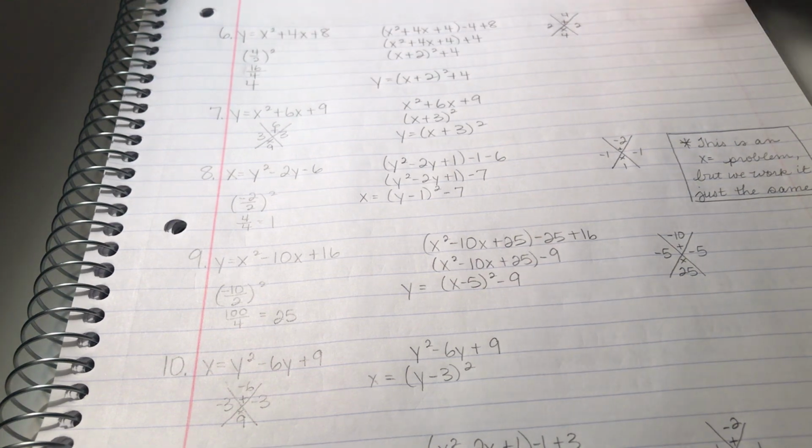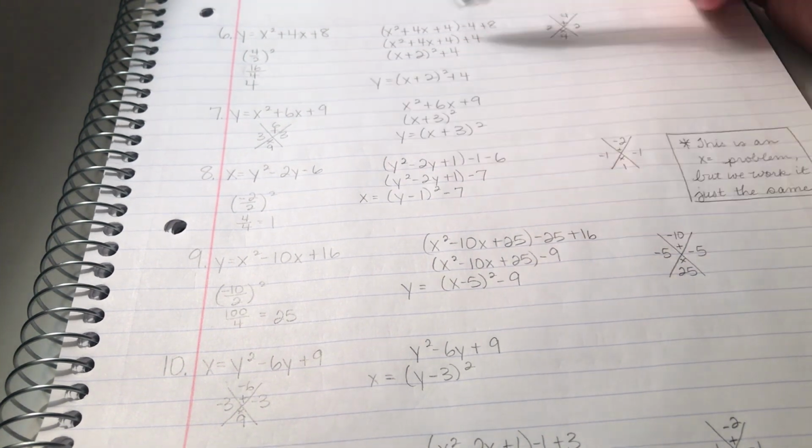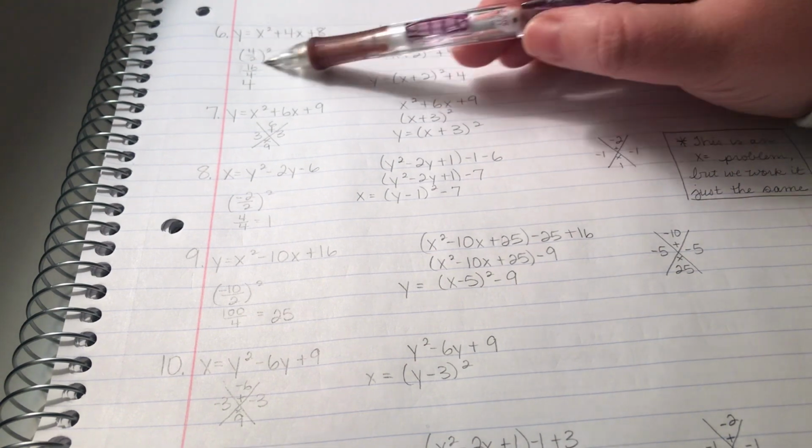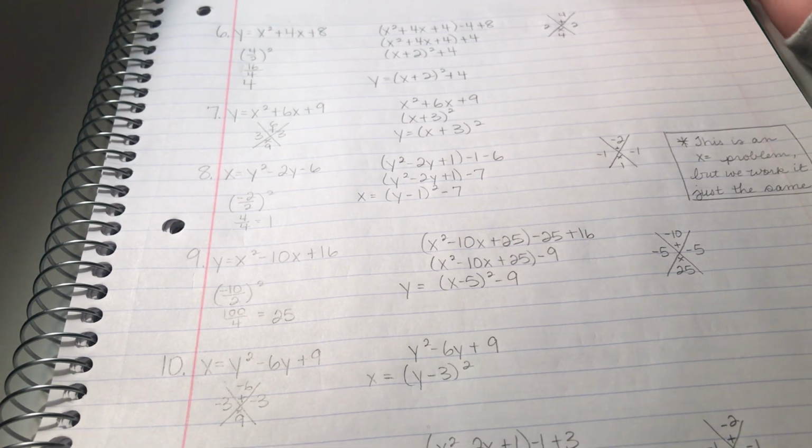So again, my way of doing this is you go ahead and find this number and plug that in instead of rewriting this whole complicated fraction over and over.